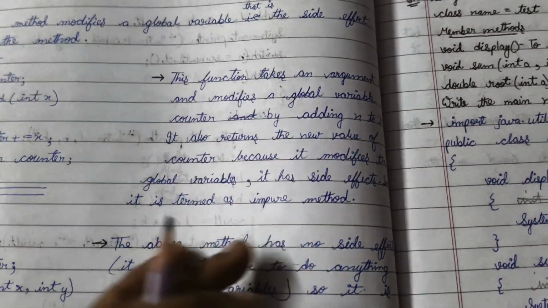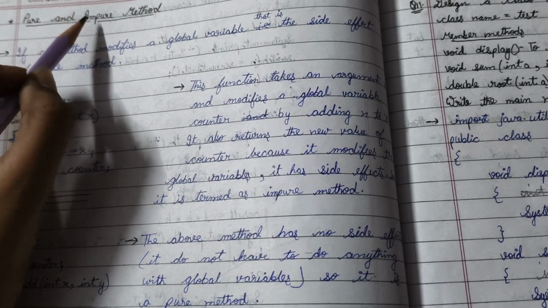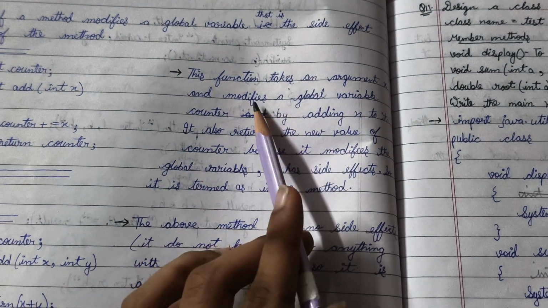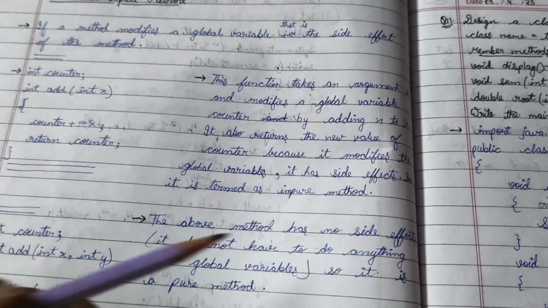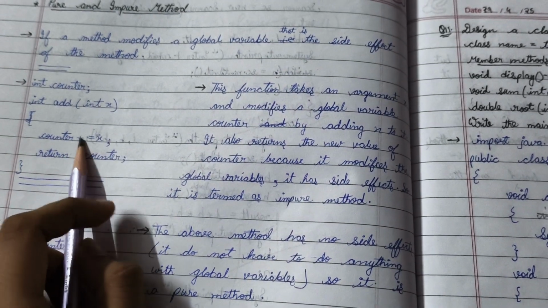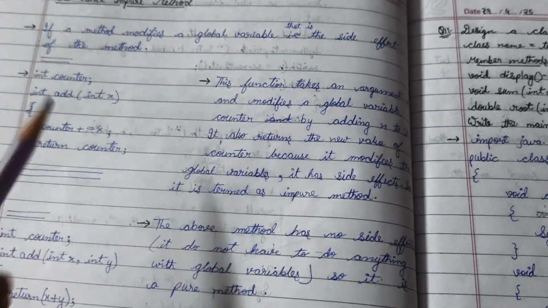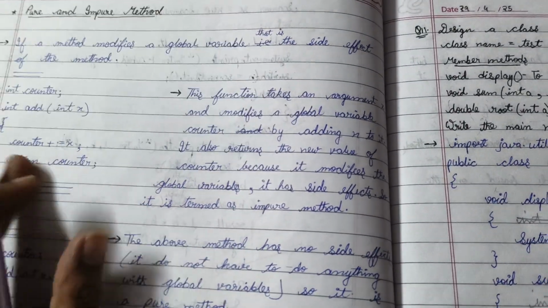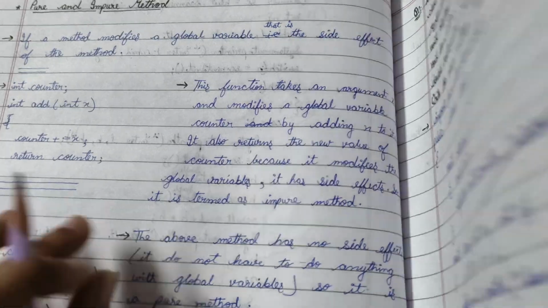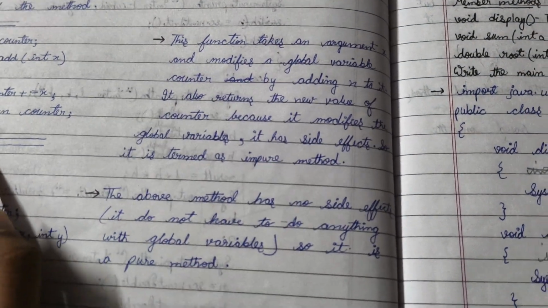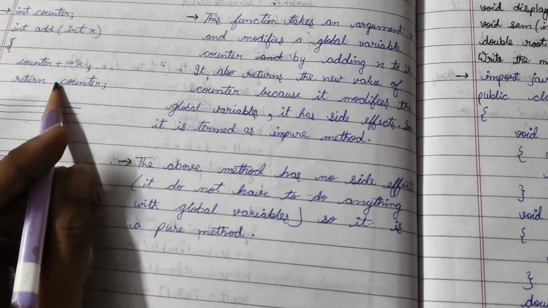So the pure methods do not have any side effects, but the impure ones do. See, this function takes an argument x and modifies the global variable counter. We have declared the counter as a global variable. By adding x to it, it also returns a new value of counter, because it is modifying the global variable, so it has a side effect and is termed an impure method.